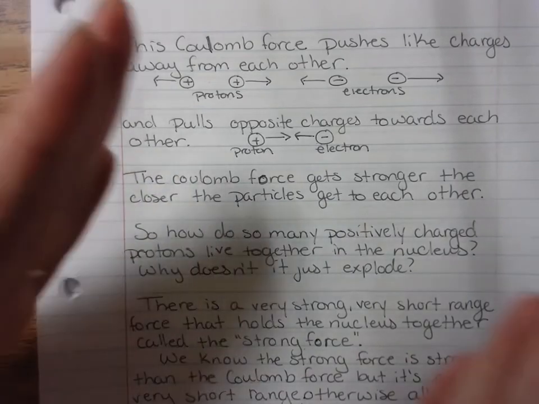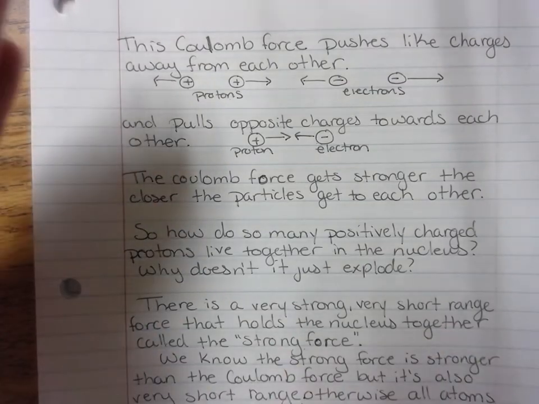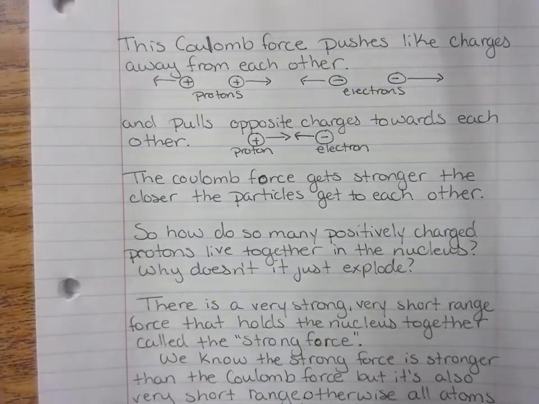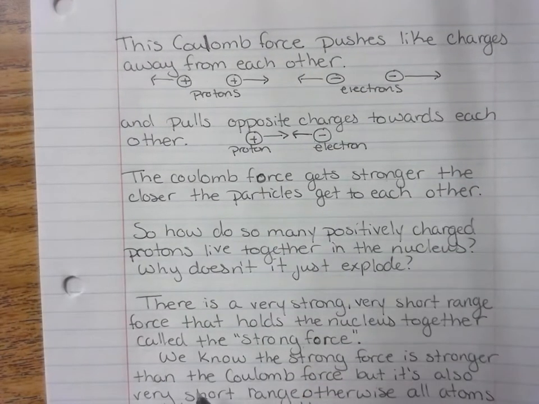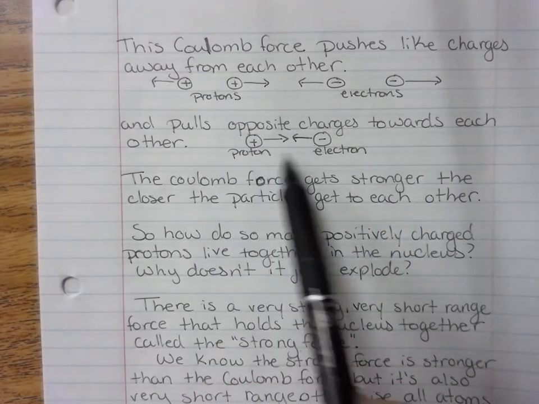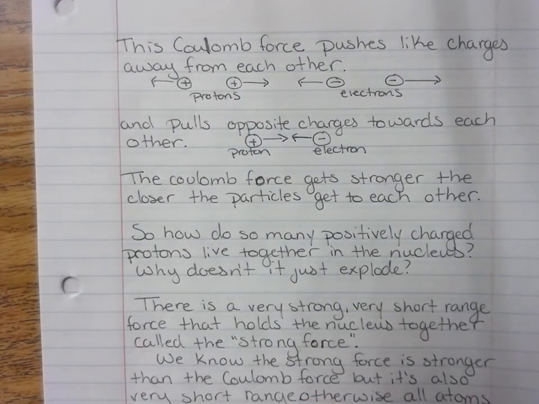So the closer you try and push 2 positive charges, the more they're going to want to burst apart. The closer you pull a positive and a negative, the more they're going to want to smack together. The closer they get, the stronger the force is. And notice neutrons aren't in this equation because the Coulomb force doesn't work on neutrons.